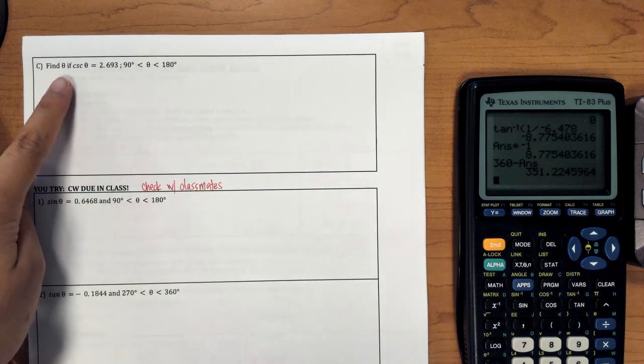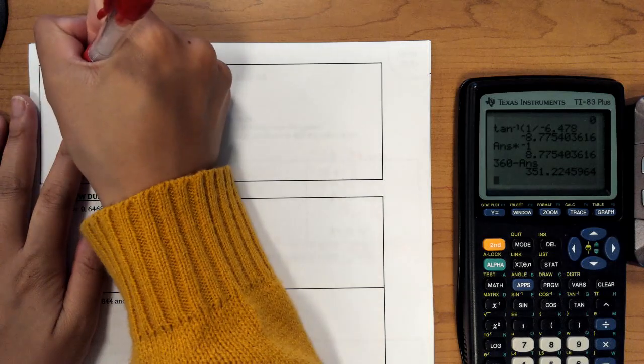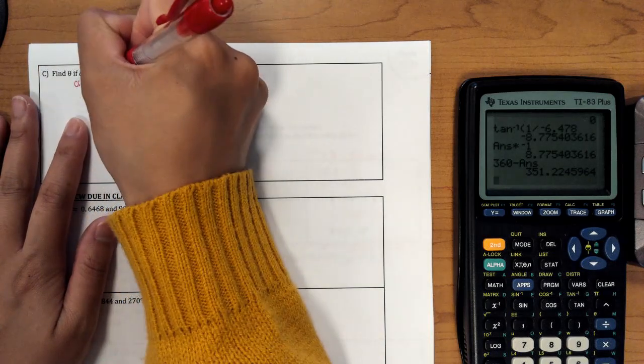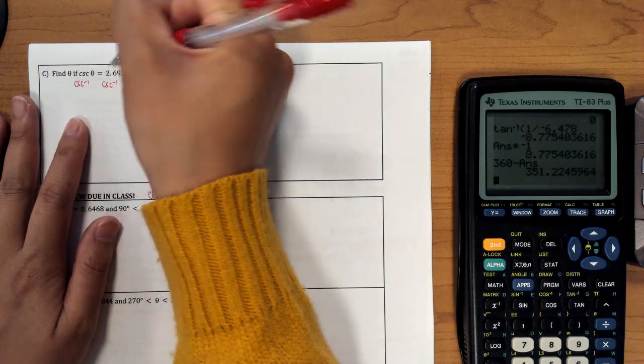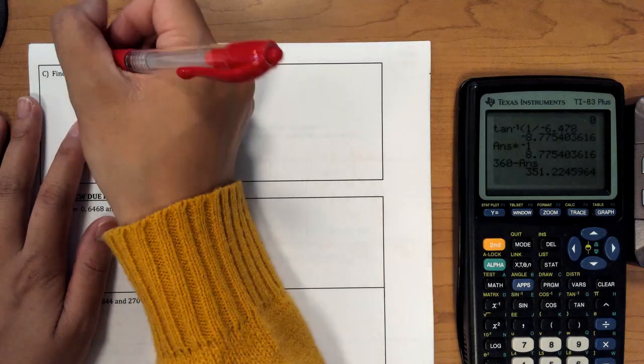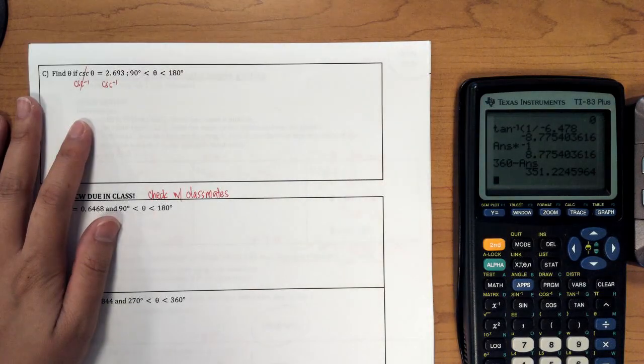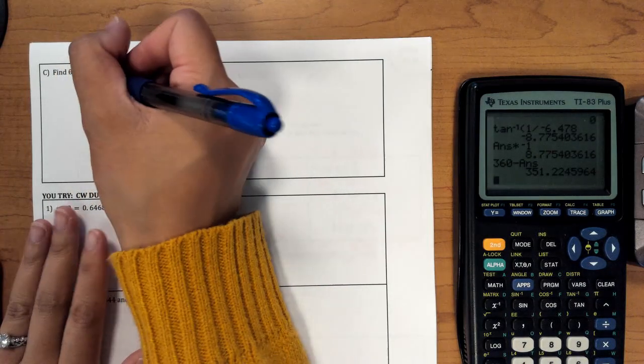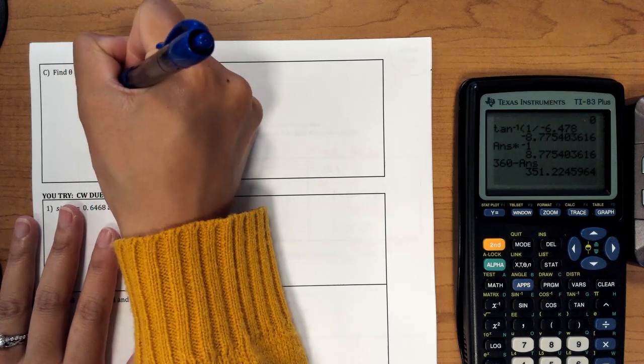Okay, so let's do this one. Same idea, cosecant inverse. See if you can do this one yourself, right? So I think what I'll do is I'll keep working, but you can pause the video here and then forward it to check your answers if you want.